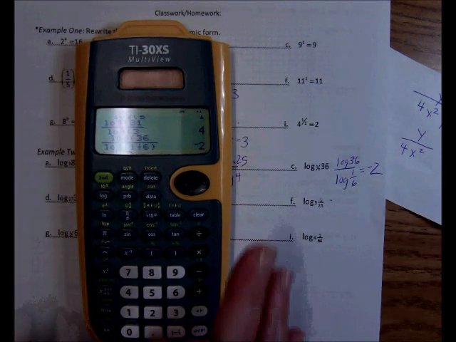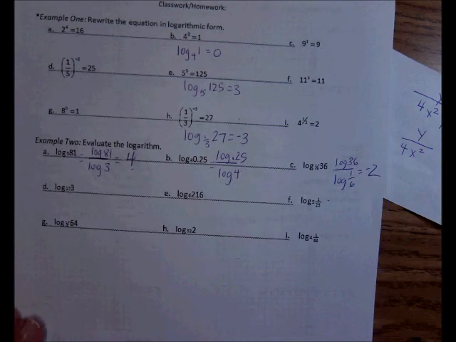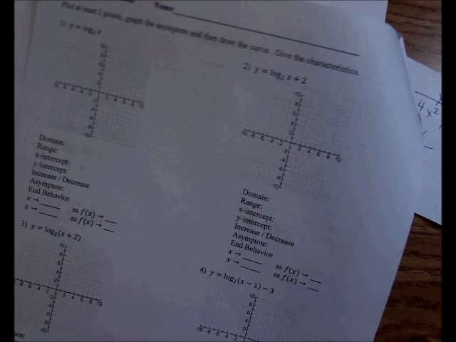Okay, and that's kind of how you do these problems up here, and you can set them all up. They're all set up the exact same way. There's nothing really special. And I will tape a video next week on how to graph the logs.